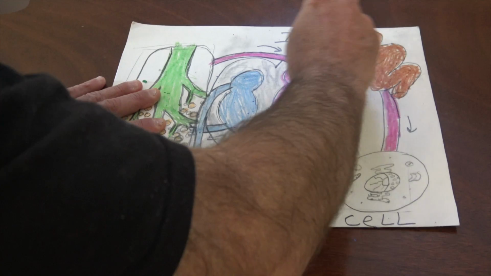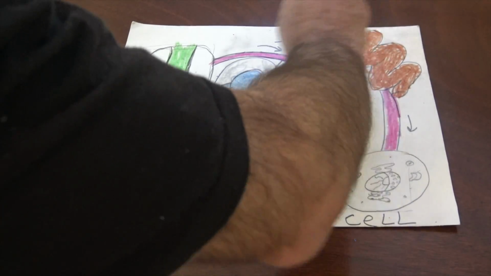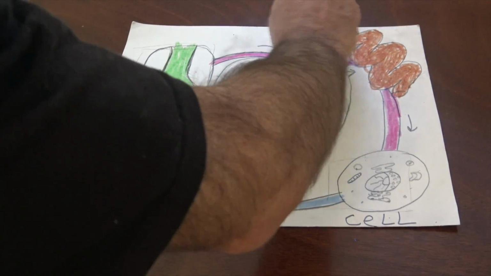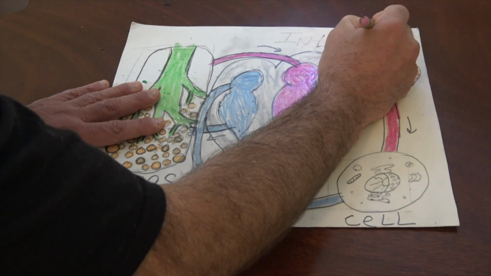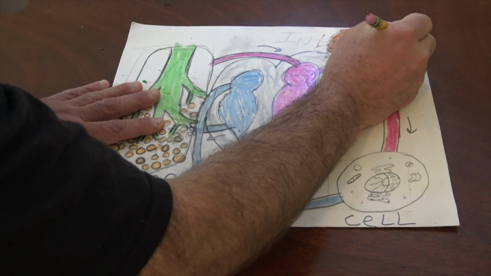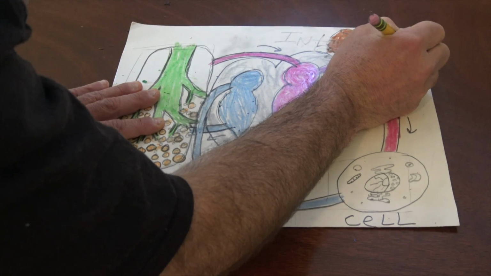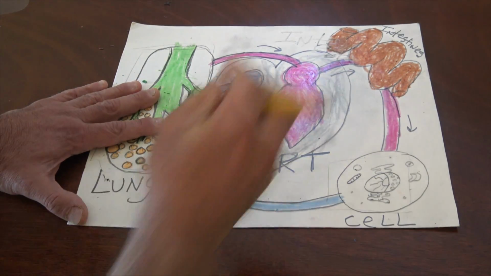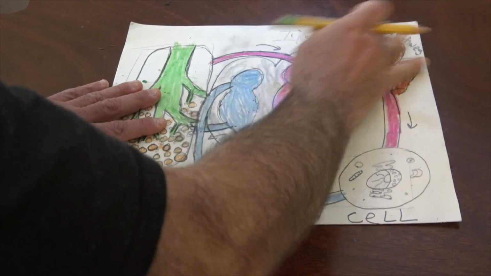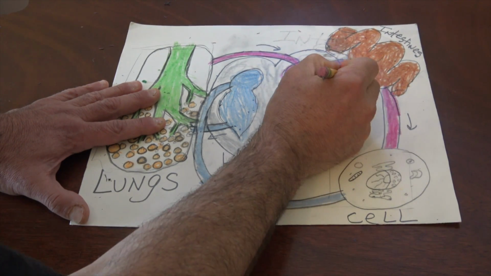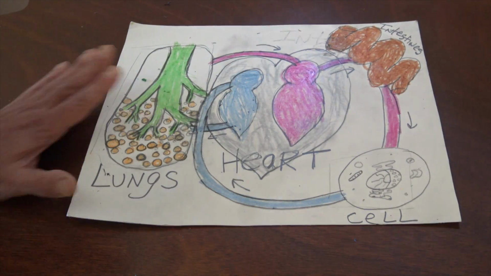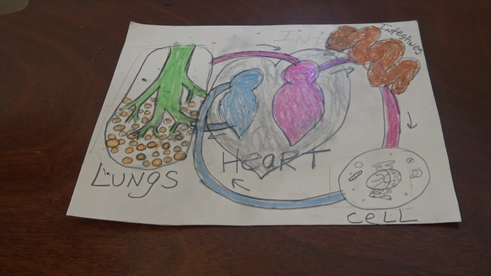Oops. Hold on. A little trouble there. Let's write intestines over here. Intestines. Okay. As we're doing, sometimes things don't work out exactly, and we just change it as we go.